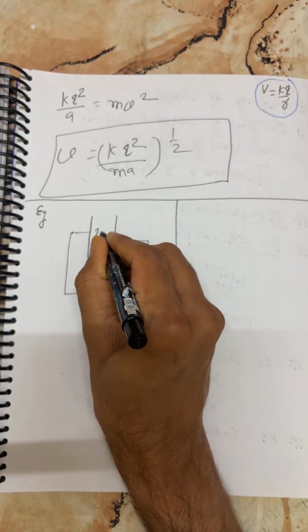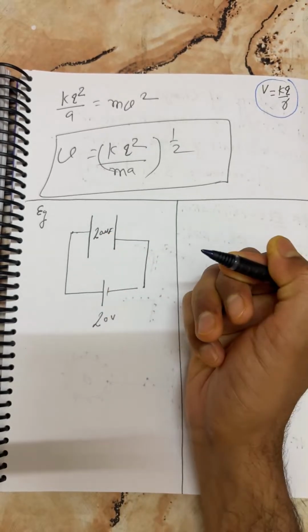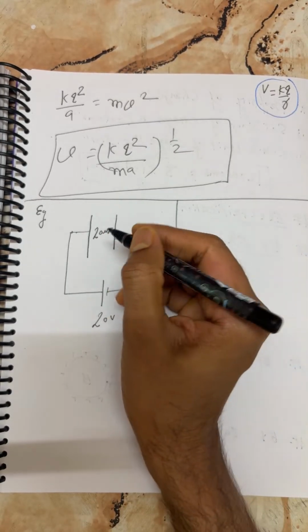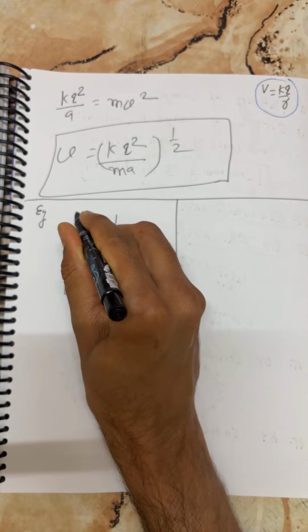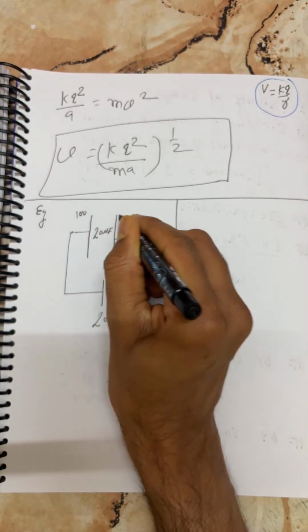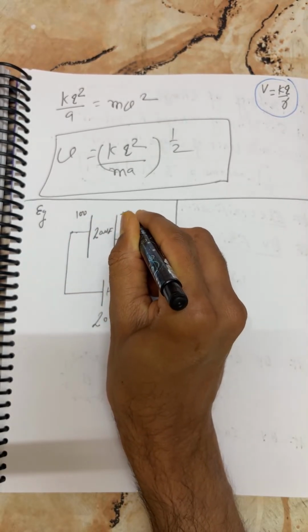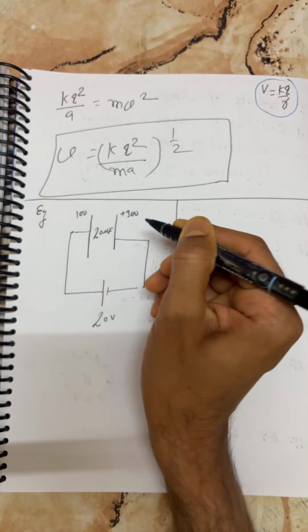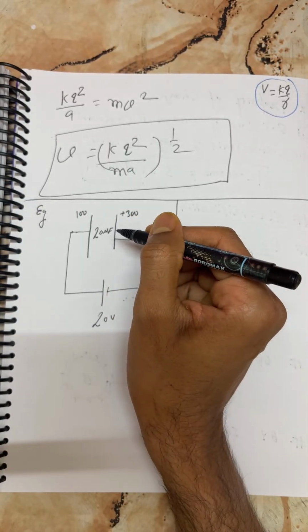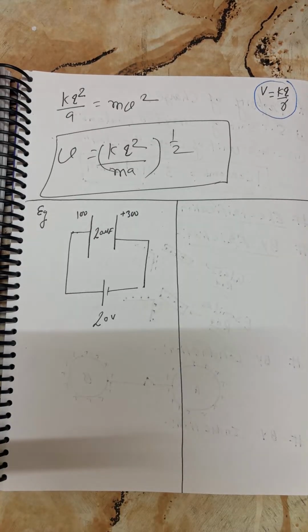It can take 20 microfarad. Then this is 100. Both are positive only. 100 and 300. It's a new question here.